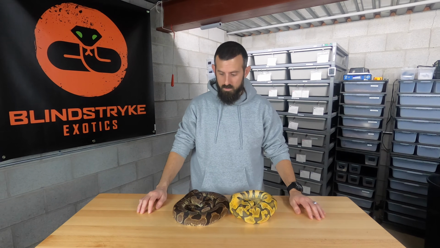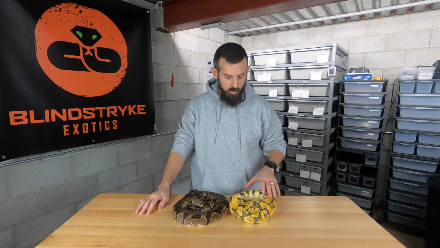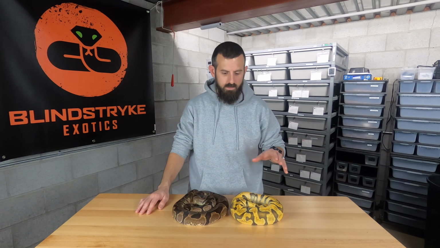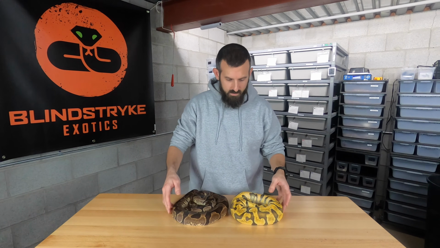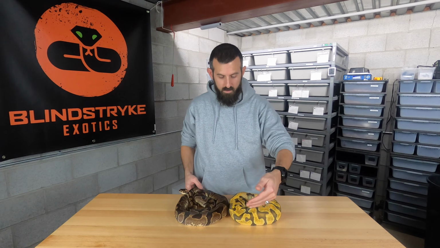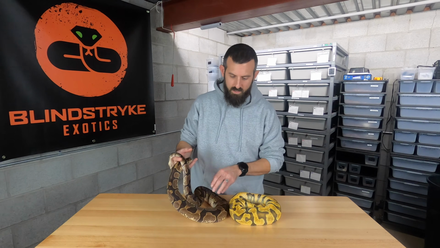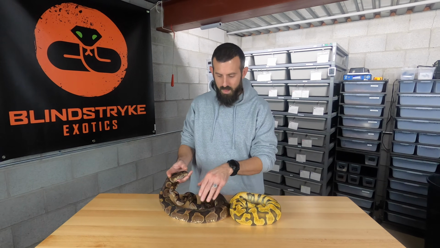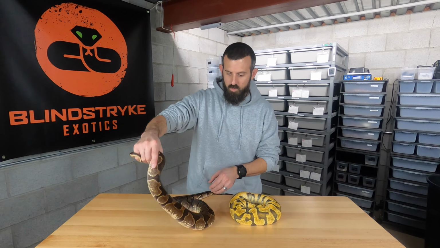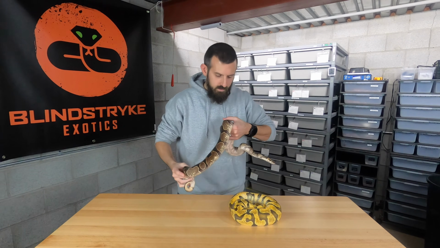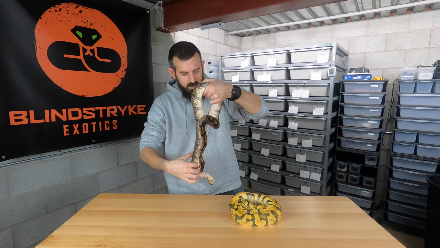All right, so what we have here is a single gene enchi female and a super enchi orange dream female. I don't have any just plain super enchi snakes. As you can see, the orange dream obviously brings out a lot of the yellows and oranges. This snake, the single gene enchi, is really just kind of chocolates and blacks. There's a little bit of digitization on her scales going up the sides.